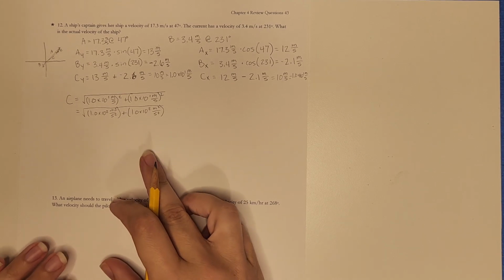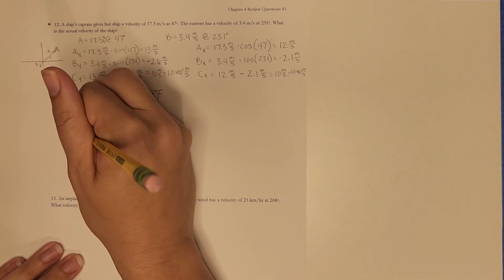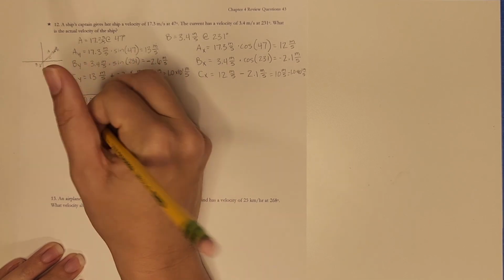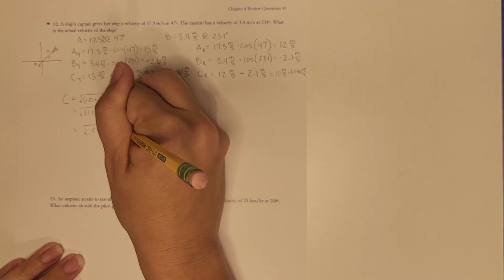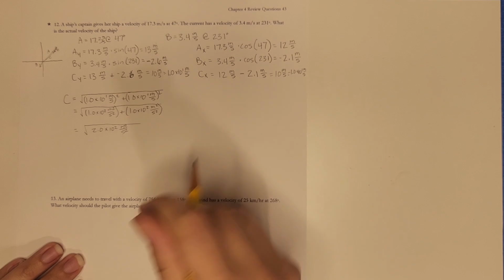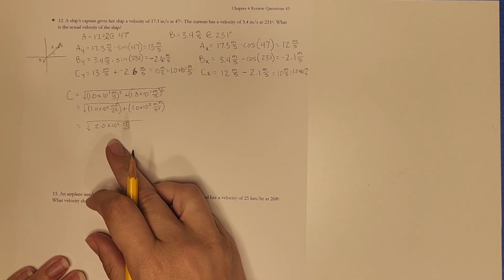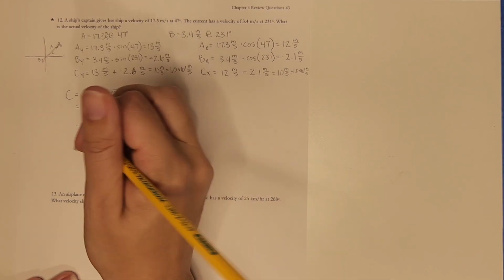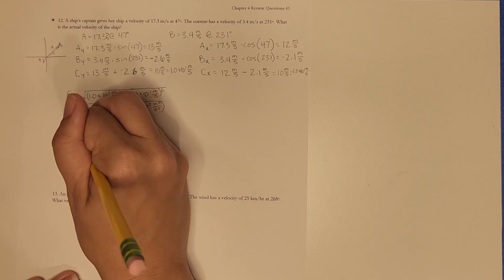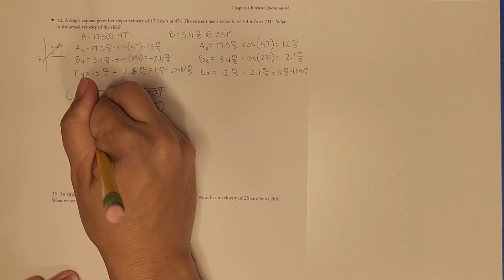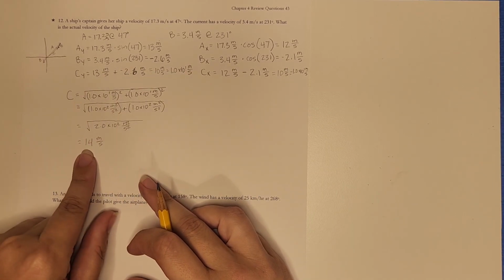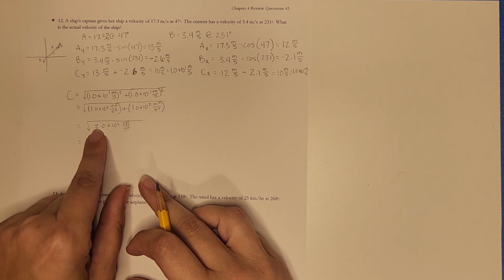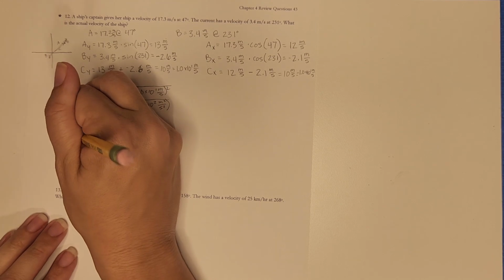When we add those together, we get 2.0 times 10 squared meters squared per second squared. And then when we take the square root of this, we get 14 meters per second. When you do that square root, it looks nothing like 14, but we have two significant figures here, and so we round that to two significant figures.